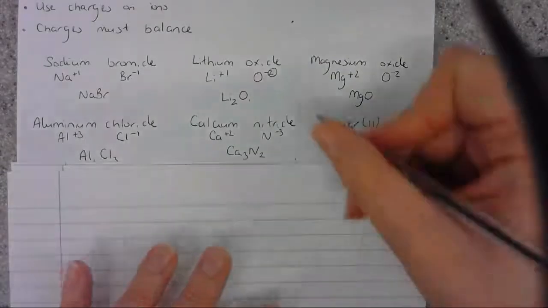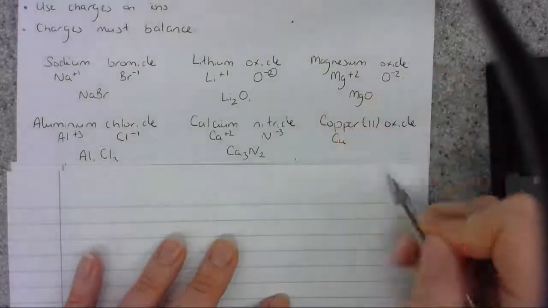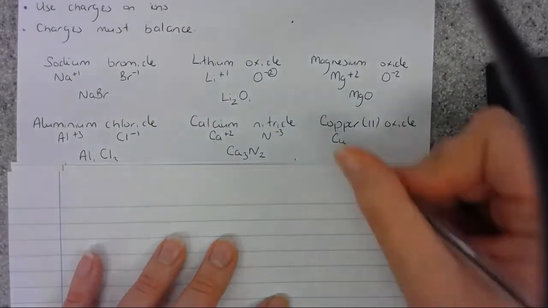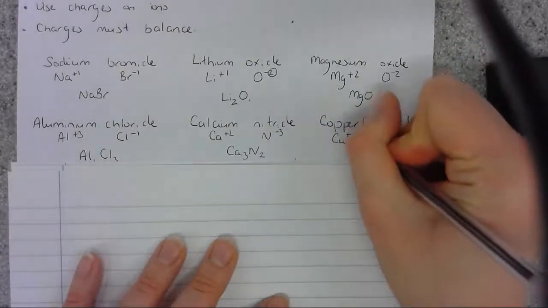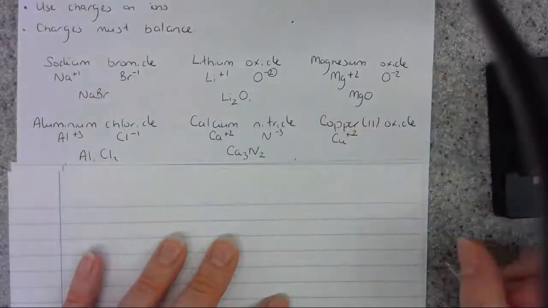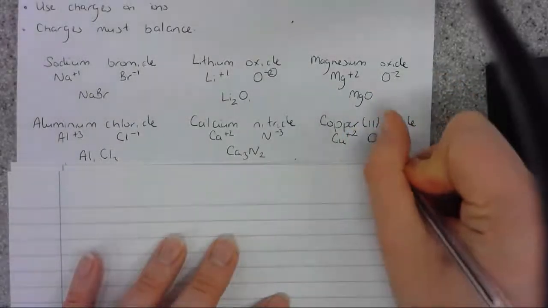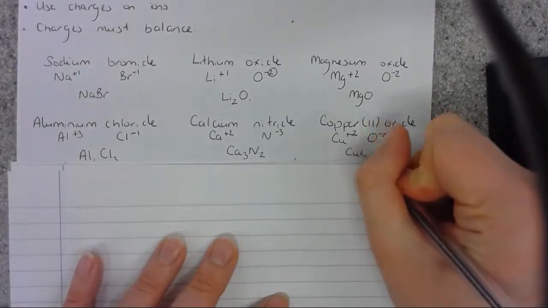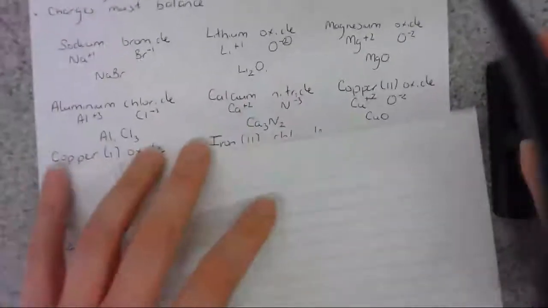Copper 2 oxide. Copper is not in one of the main groups, it's in the transition elements. Because it's a metal, I know it's going to be positively charged, and in Roman numerals they have told me that that charge is going to be 2. Has to be positive because it's a metal, and because you've got 2 in Roman numerals, it's plus 2. Oxygen's in group 6, it has a minus 2 charge. Plus 2 minus 2 cancel out, so I get CuO as my formula.